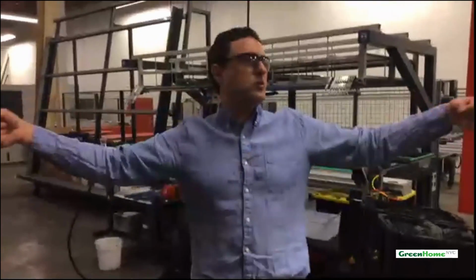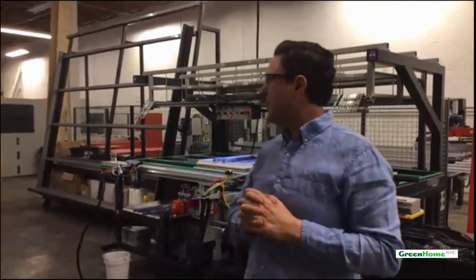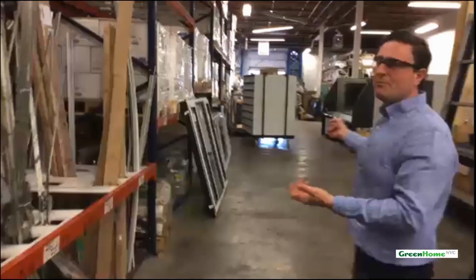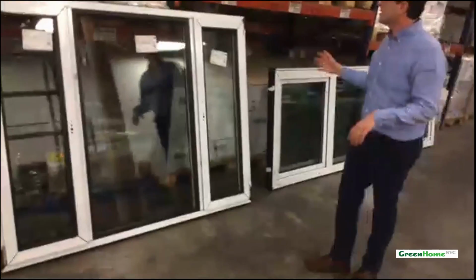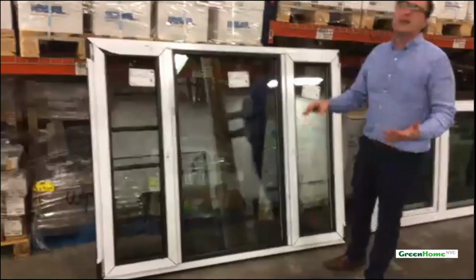So when you open two windows, it's a big clear opening. We can do some really crazy big sizes. I don't have any really big sizes right now, or actually I do, but they're palletized. But you can see some nice windows that we wanted to leave out to show you, and I forgot to show you earlier. A lot of different configurations, a lot of different shapes.